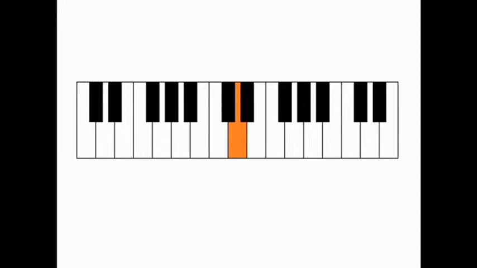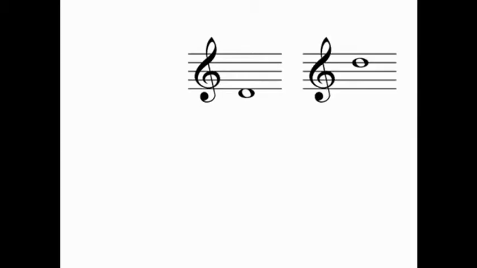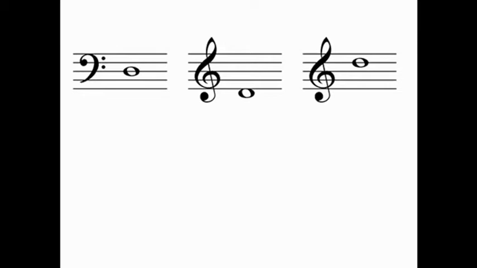The note that sits between this group of 2 black notes is called D. Remember in our previous videos when we were looking at reading and writing pitch, we discovered that we could write the note D in 2 places on the treble clef stave and in 1 place on the bass clef stave.